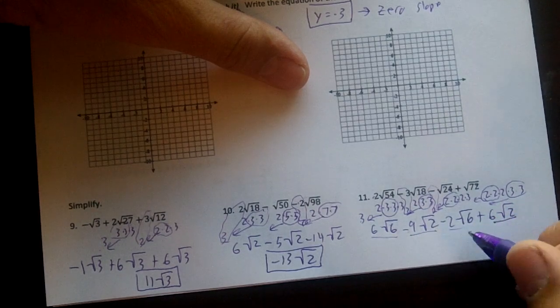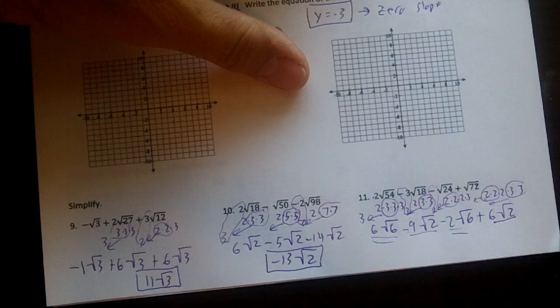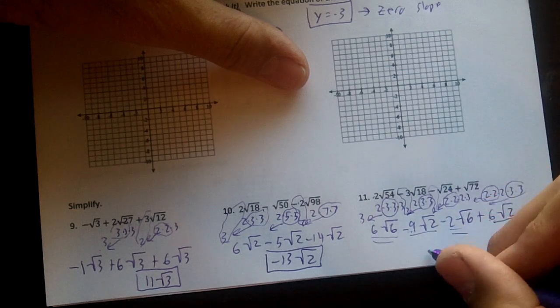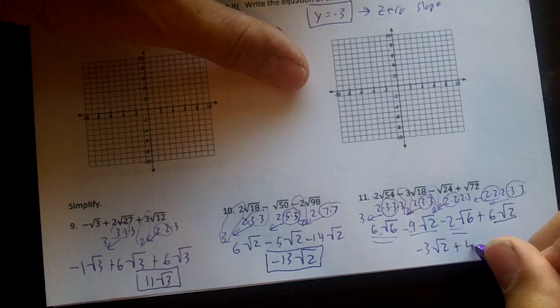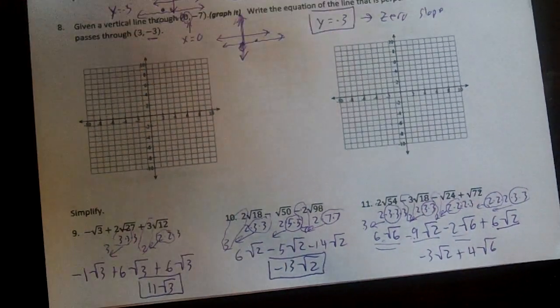I'm going to single underline those, and I'm going to double underline my square root of 6's. So -9 plus 6 is a -3 square root of 2. 6 minus 2 is plus 4 square root of 6. Piece of cake.